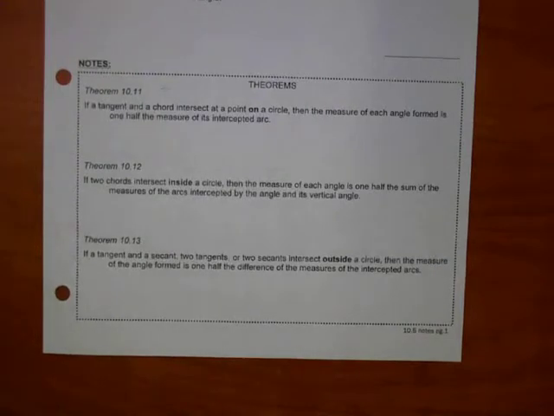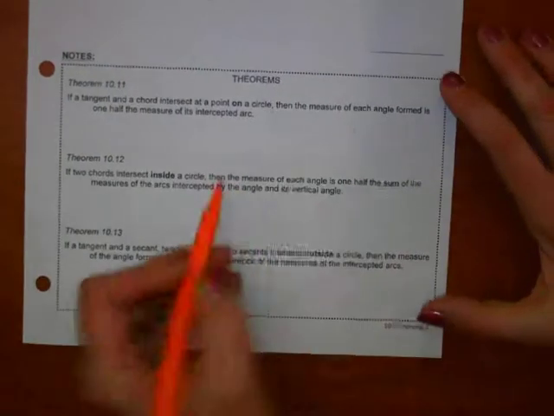You ready? All right. If a tangent and a chord intersect at a point on a circle, then the measure of each angle formed is 1/2 the measure of its intercepted arc. This is really the same as an inscribed angle and its intercepted arc measure. It's really the same. But let's just draw a picture.